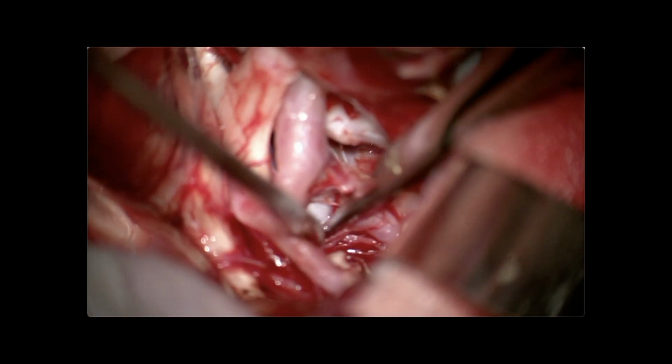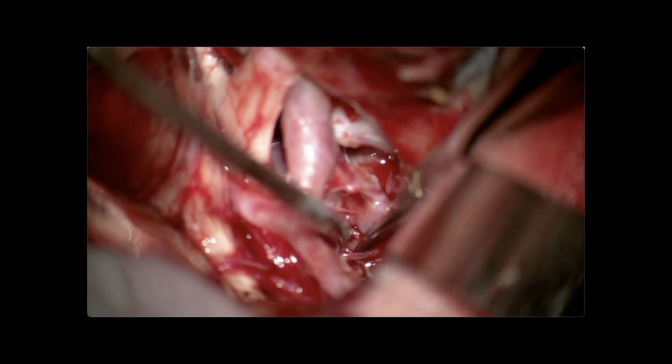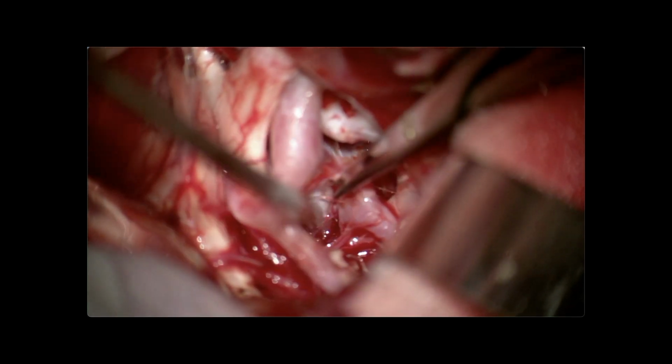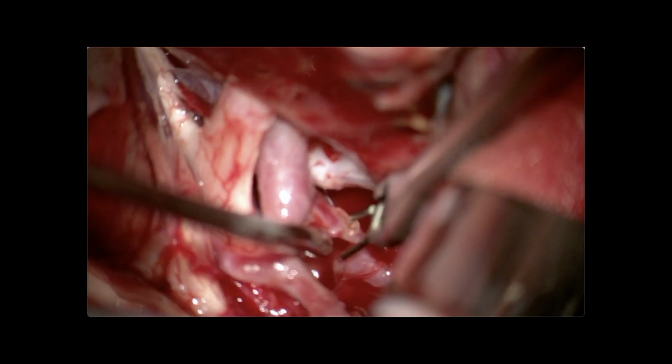Here we see the interpeduncular space. A large aneurysm of the basilar apex is visible. Critical perforating arteries are stretched on the dome of the aneurysm.